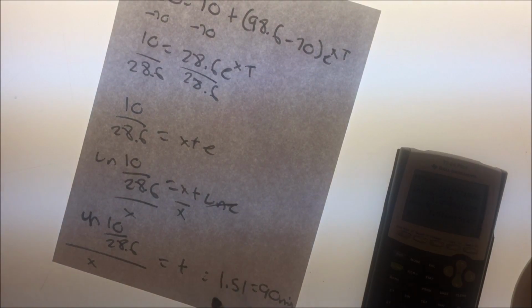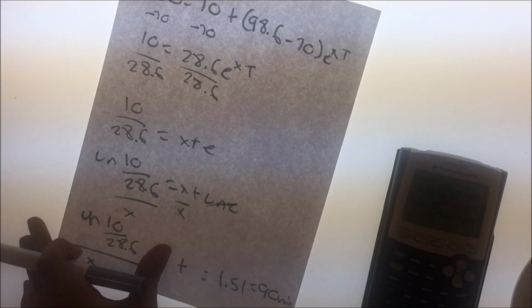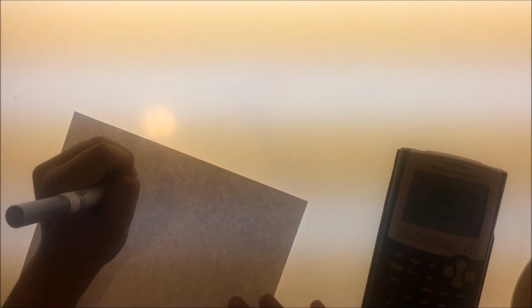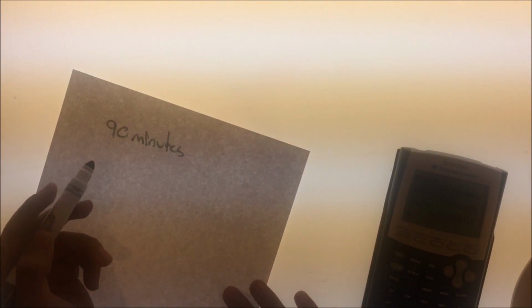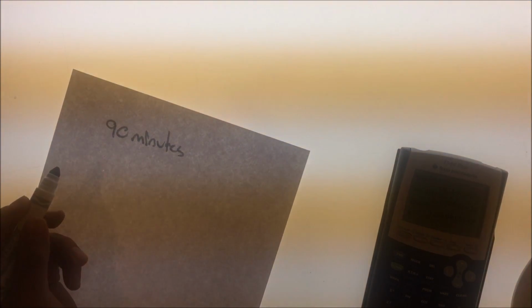So given this, let me grab a sheet of paper. Given 90 minutes, we would then subtract that from the time we found him dead, which would be at 7:30.